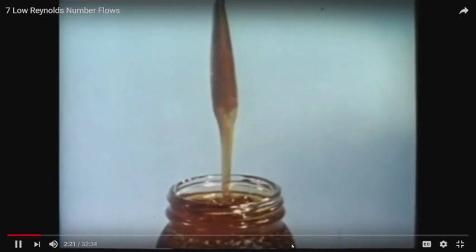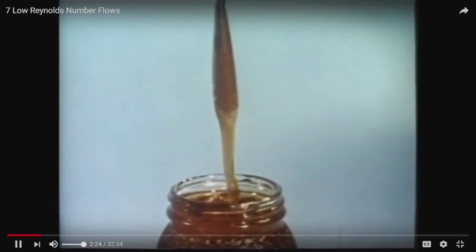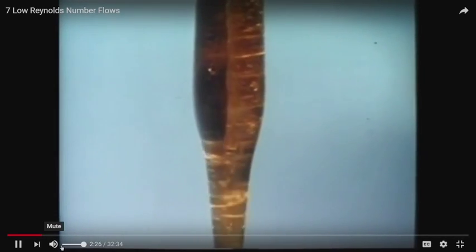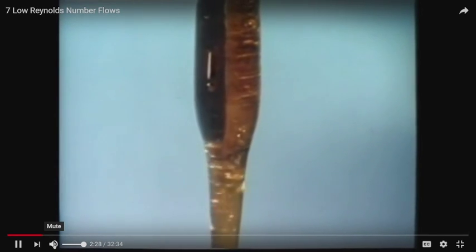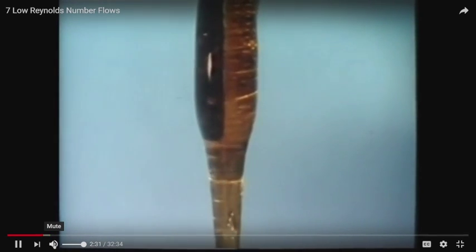Surface, which must be transmitted through adjacent layers of the honey. The stretching of the stream as it leaves the knife gives rise to tensile stresses across horizontal sections.